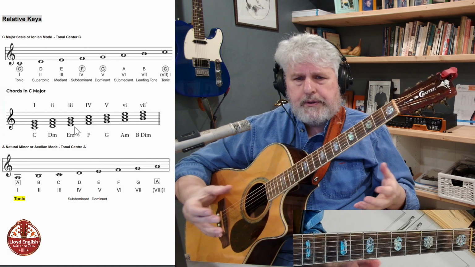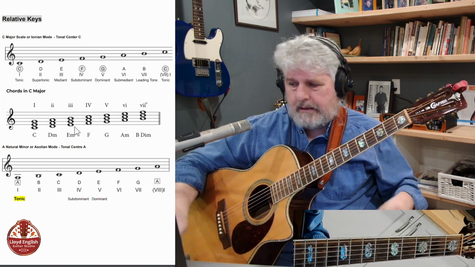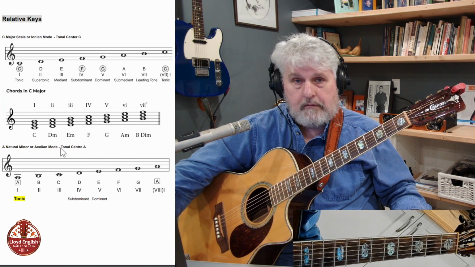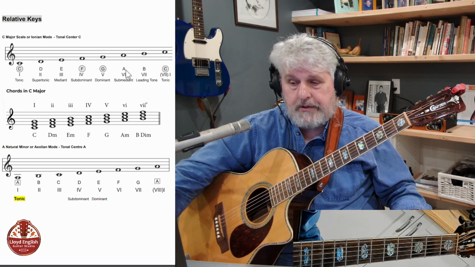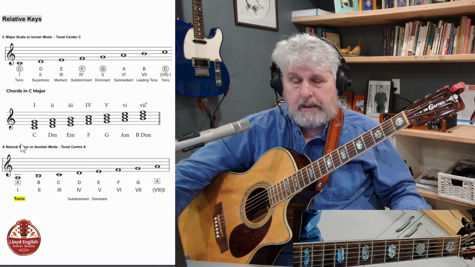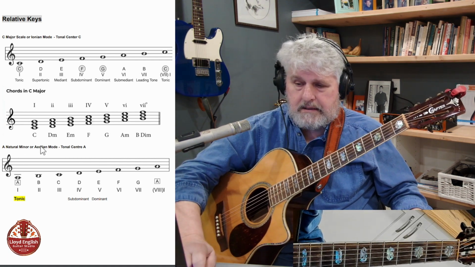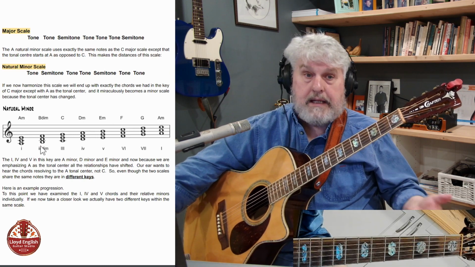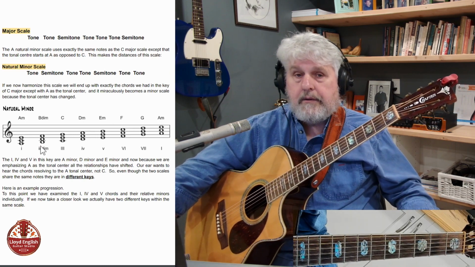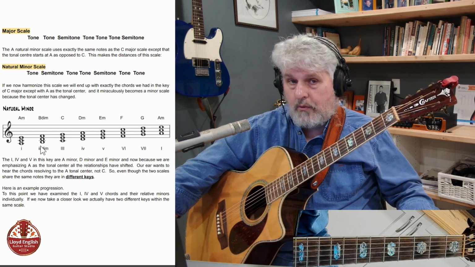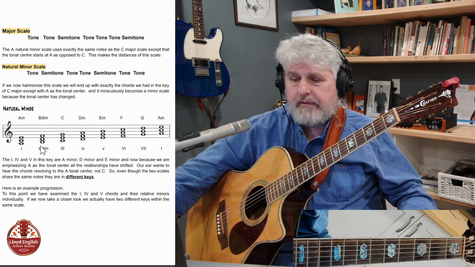So when we put the chords together in a key, the chords that are derived from the notes of a C major scale, we effectively end up with two different keys. One is the C major key, and the other is its relative minor key of A minor with its 4-chord of D minor and its 5-chord of E minor. Okay.